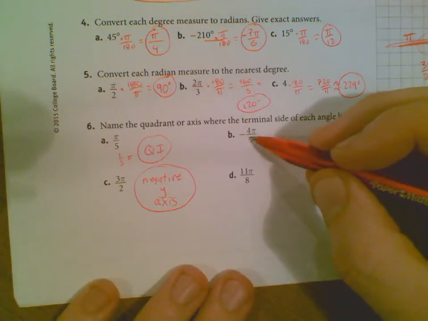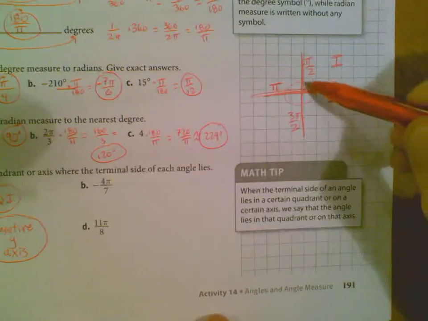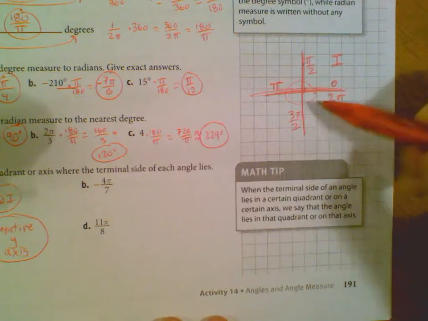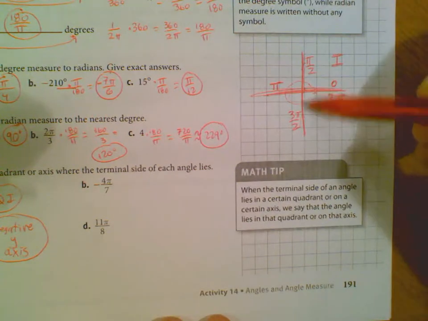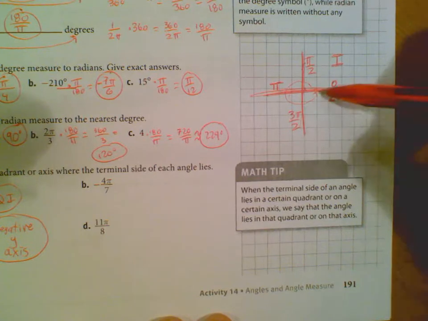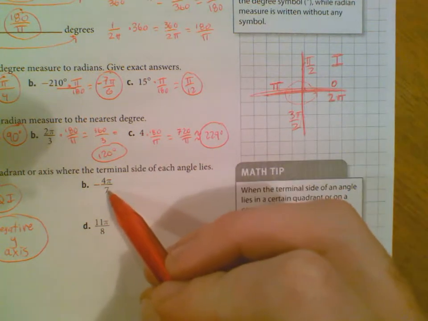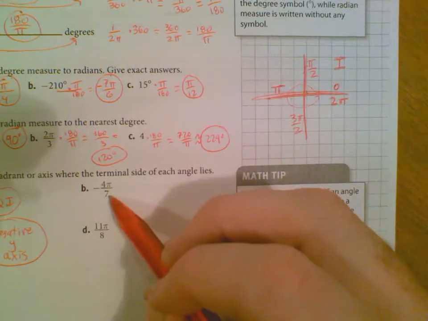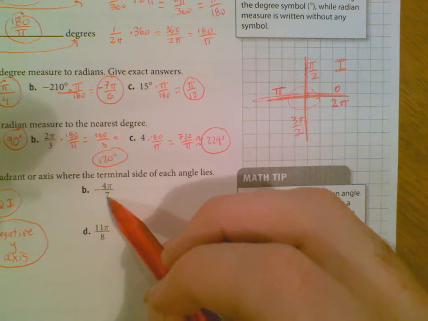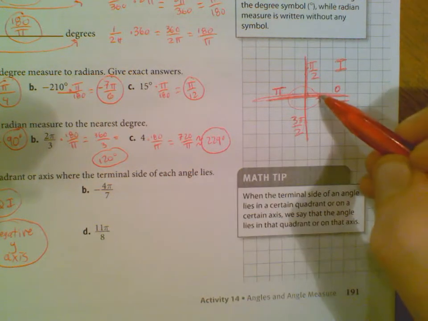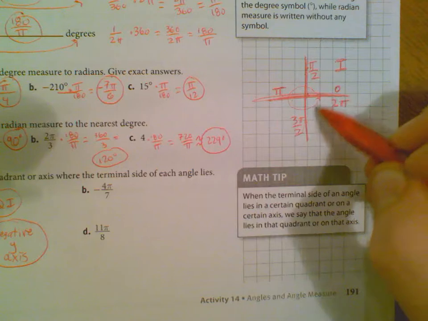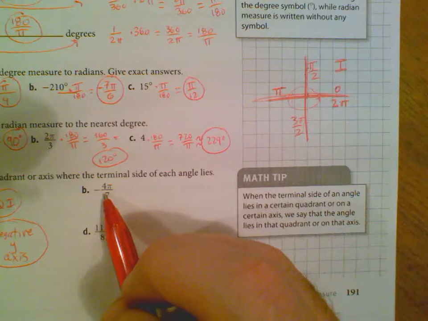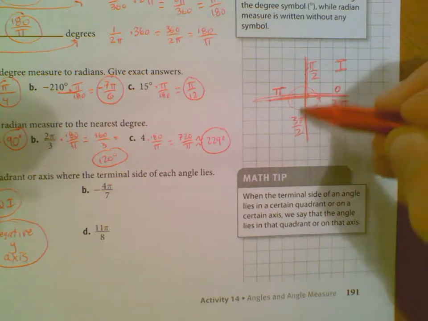This time it's negative. So remember what negative means. Negative means instead of starting out counterclockwise, we actually go clockwise. So in this case, 1.5 is the same as negative a half. Okay, let's try. So negative 4/7. If I'm in terms of sevenths, what's half of 7? 3.5. So if I went from here to here, it's negative because I'm coming down. This would be 3.5 sevenths. But I'm supposed to go negative 4. So I'm going to go just a little bit past this.